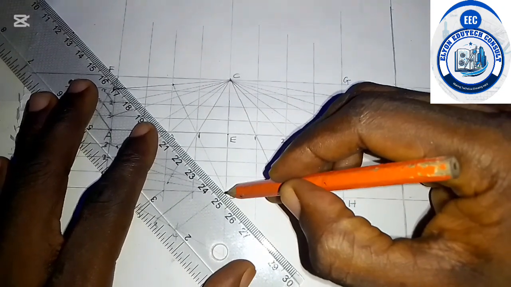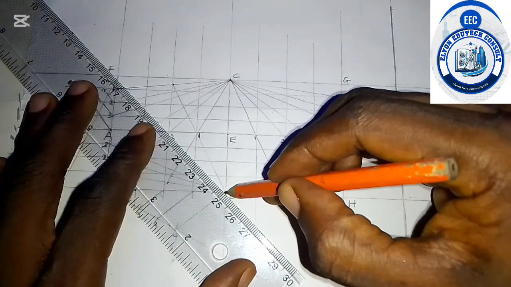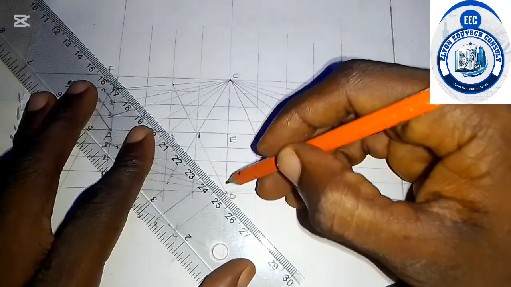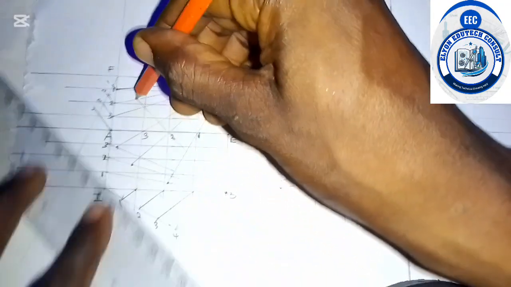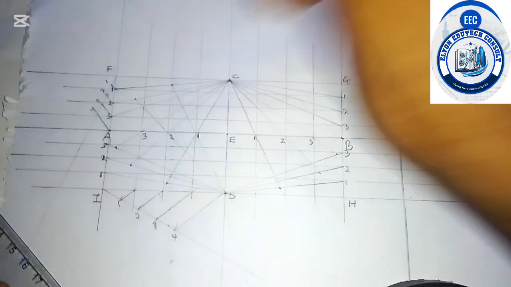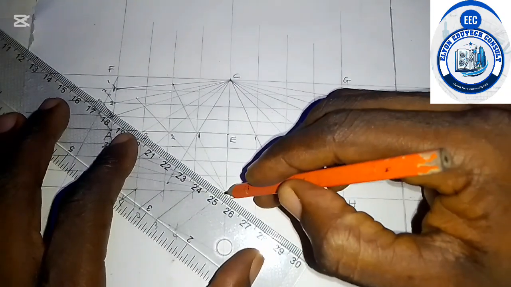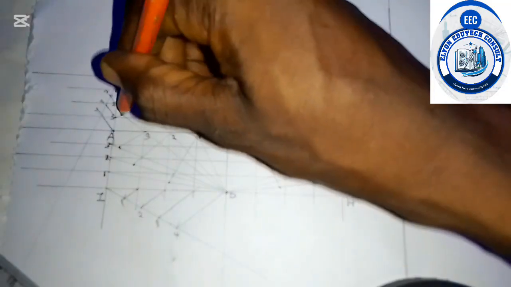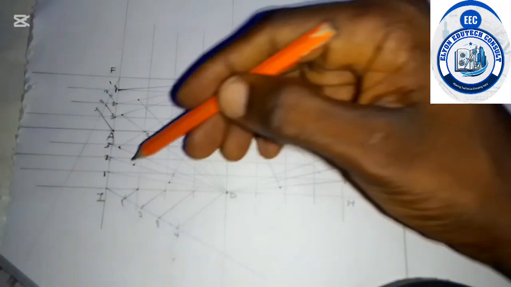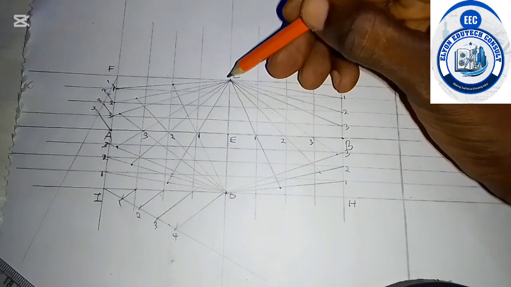You have to number in such a way that the radiating lines must correspond. Now it passes through 2 and until it gets to 2 here, so this is point 2 now. Then go to 3, passes through 3, and this is point 3 now. I hope you can see that point. So you can see now it comes like this, passing through C.